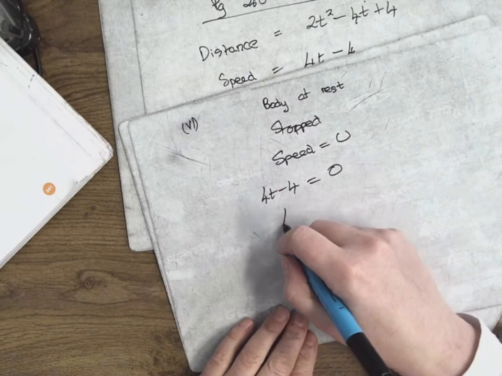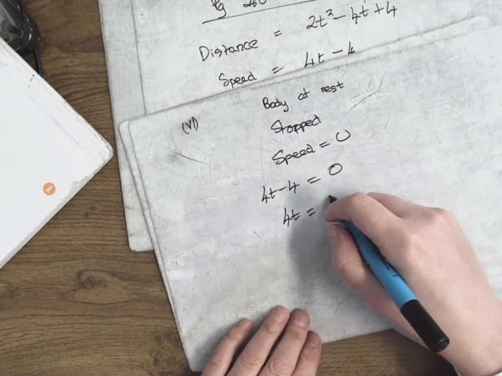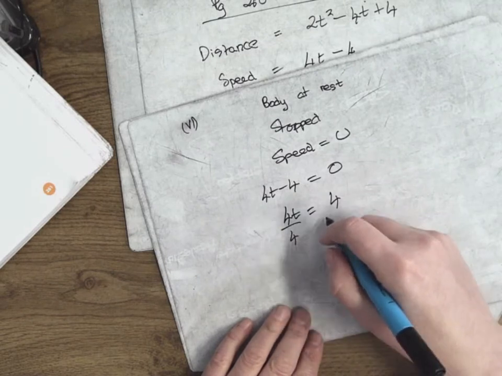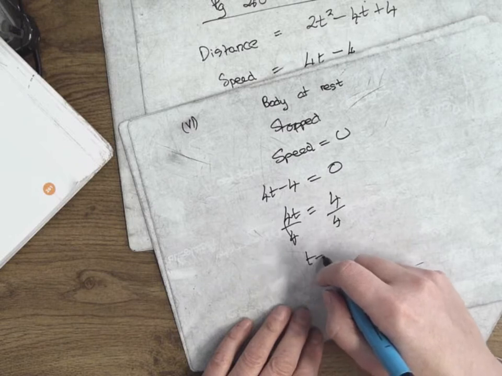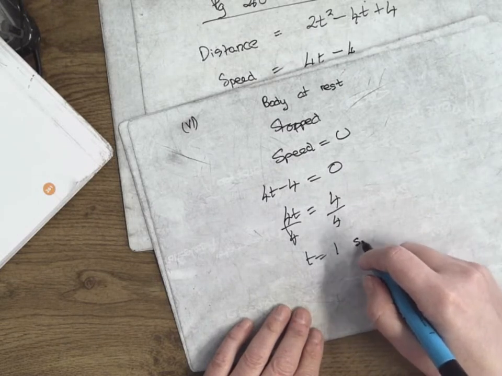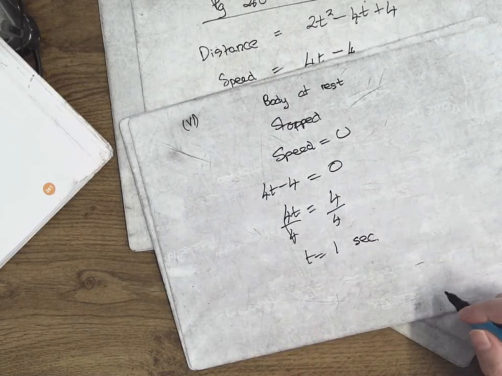So leave the 4t, bring the minus 4 over, it becomes a plus 4. And then there's a 4 stuck to the t, so that means divide each side by 4. They cancel, and over here you have 4 divided by 4 is 1. And it's time, so it's 1 second. So after 1 second, the body has stopped moving. Okay? Is that alright?